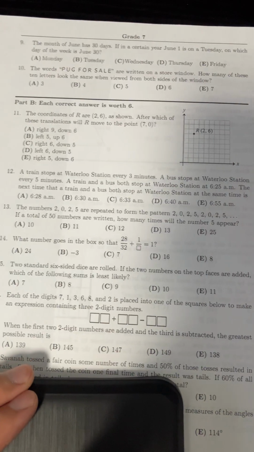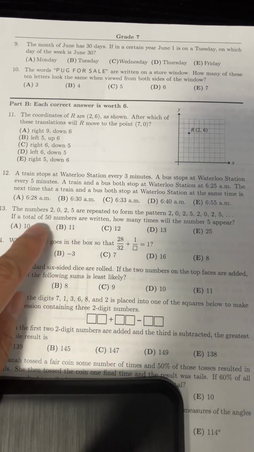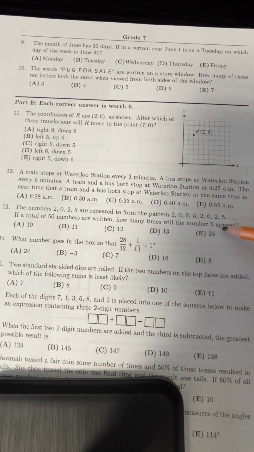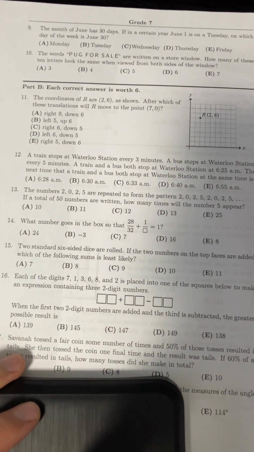The next problem is number 2025. The 4 digits, 2025, are repeated this way, just a periodic sequence, and a total of 50 numbers are written. How many of them are 5? So if 50 is divided into groups of 4, that would be 12 groups and remainder 2. The remainder 2 doesn't matter because we are talking about 5, and the 2 leading numbers are 2 and 0. So it's just the 12 groups, and there's one 5 in each group. So that would be 12 total 5's. Answer should be C. So far so okay.